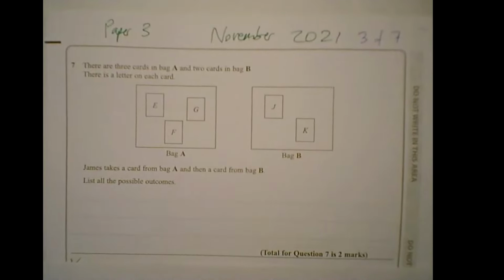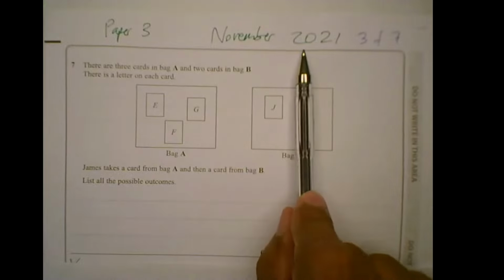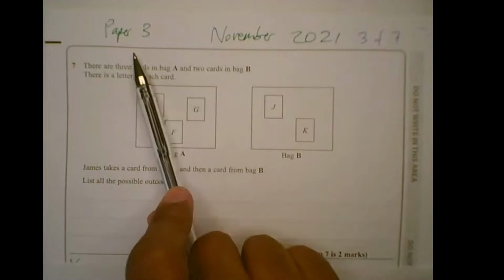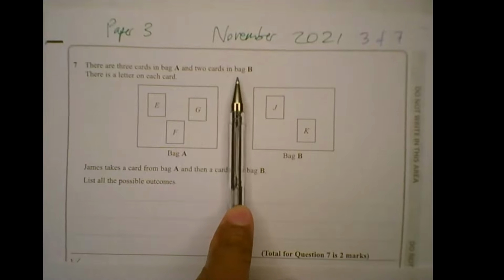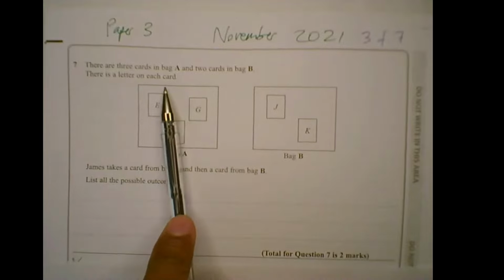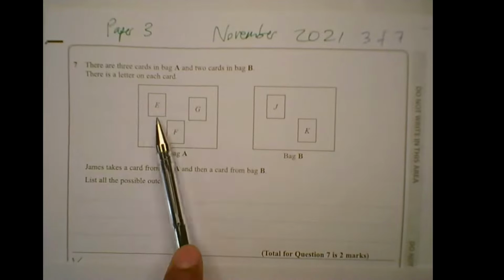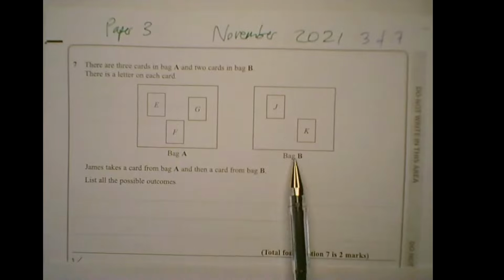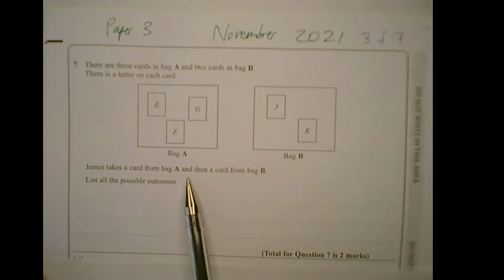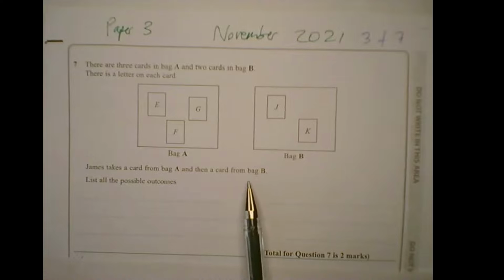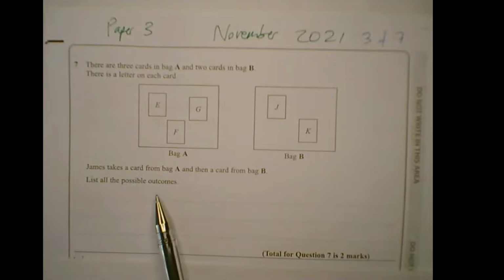Okay, here is question 3. This is from November 2021, and it's paper 3. Question 7. There are 3 cards in bag A and 2 cards in bag B. There is a letter on each card. So bag A has E, F, G. Bag B has J and K. James takes a card from bag A and then a card from bag B. List all the possible outcomes.